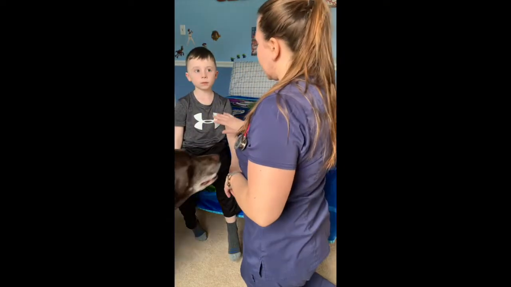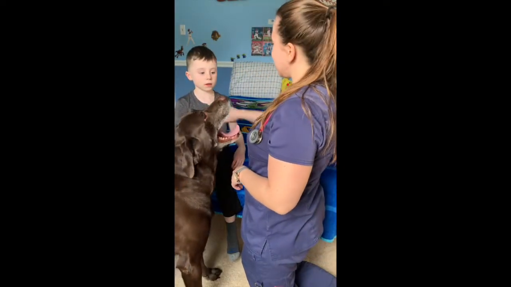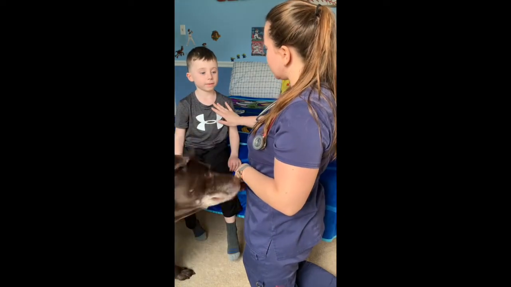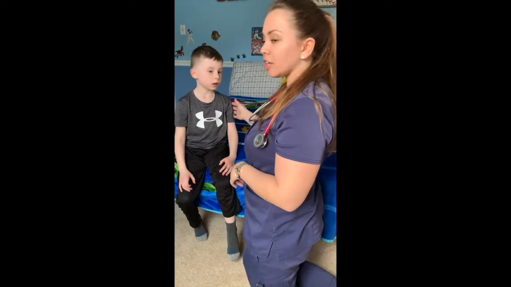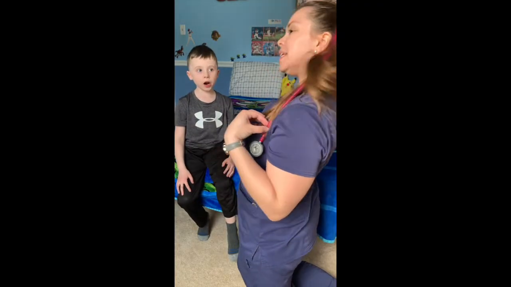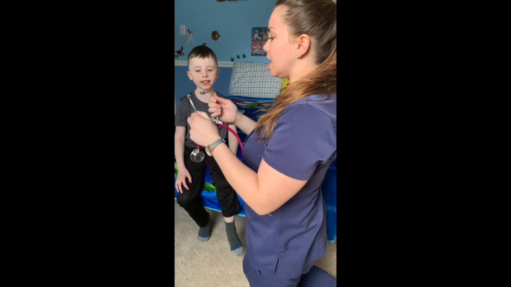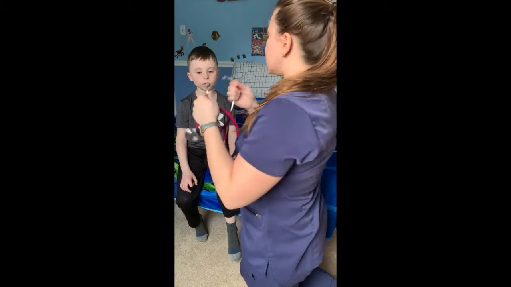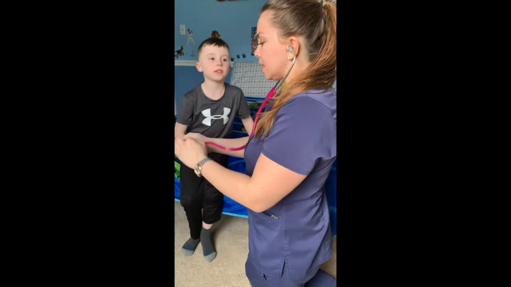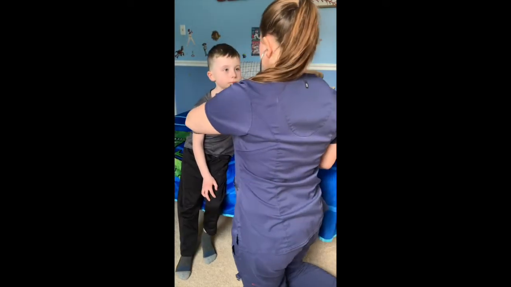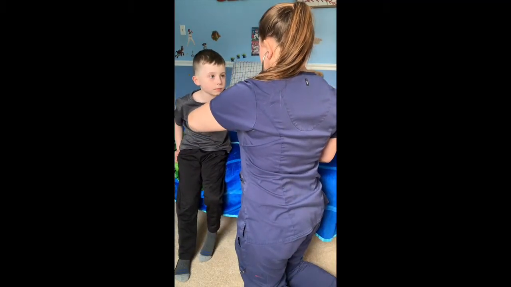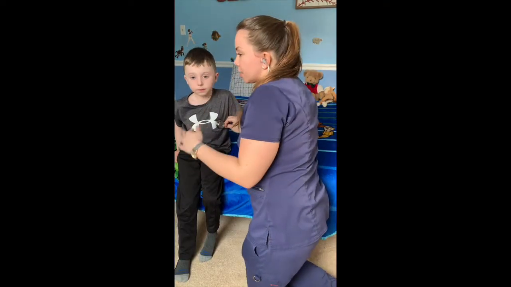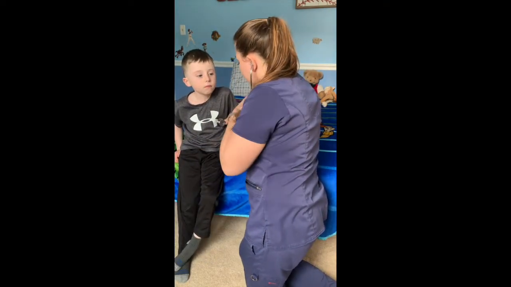And then we're going to move down here to his chest and his abdomen. So I'm going to take a look here. His respirations are regular and unlabored. So I'm going to take a listen to his heart. Okay. And the best point to listen is the apex, so 5th intercostal, mid-clavicular line. Can you just sit for me? Okay, we're going to take a listen right here. And you always do this under clothing, so your stethoscope to the skin.